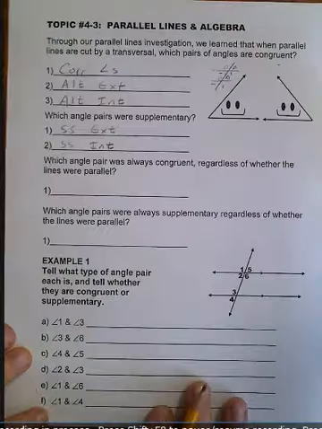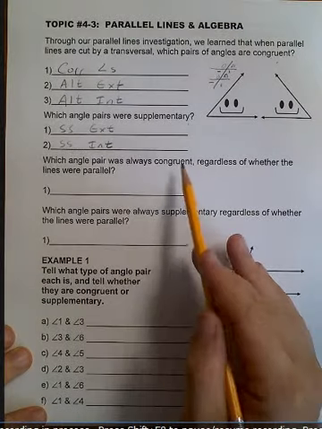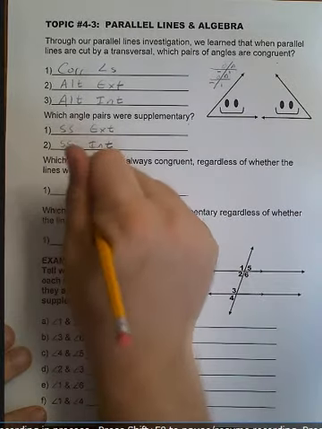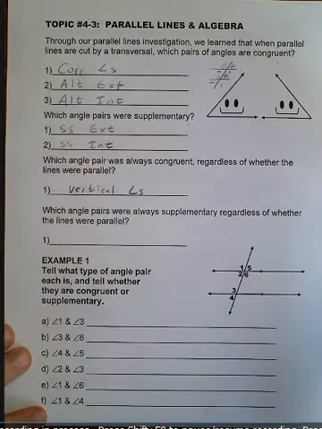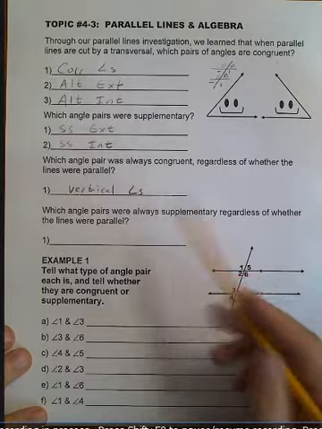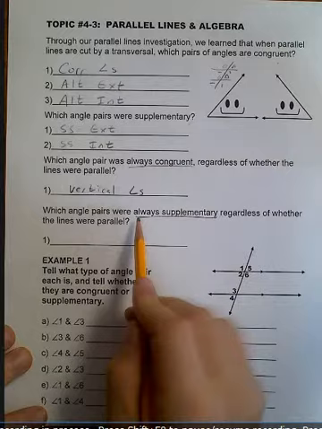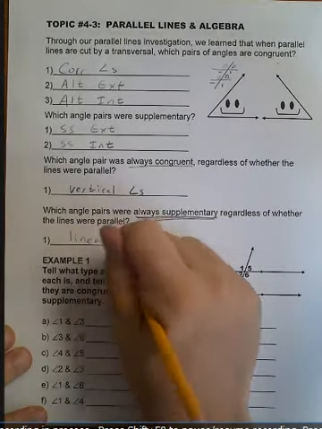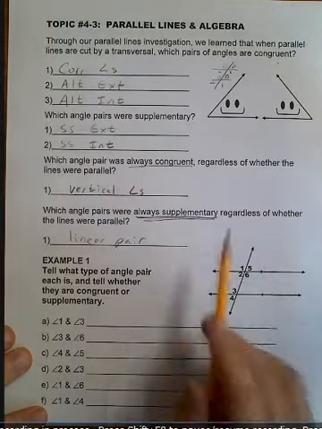Now, there was a certain type of angle pair that's congruent whether the lines are parallel or not. That would be vertical angles. Again, we've talked about vertical angles before. The fact that they're congruent is something that you just need to know. And the ones that are always supplementary are the linear pair.